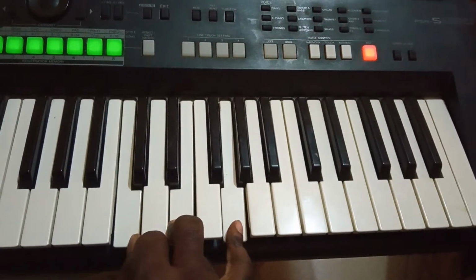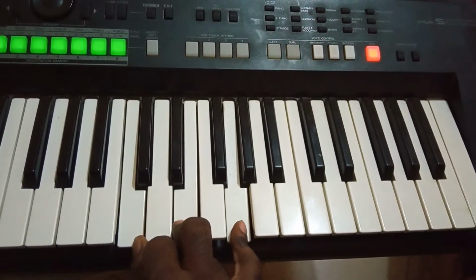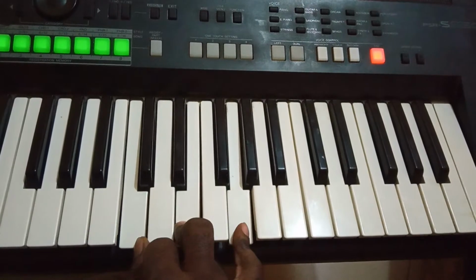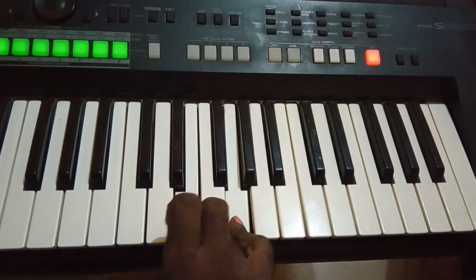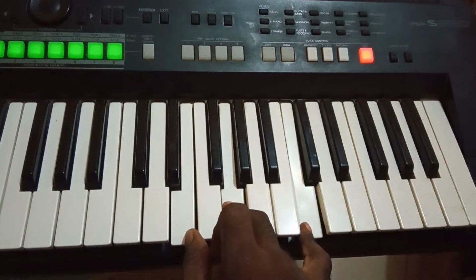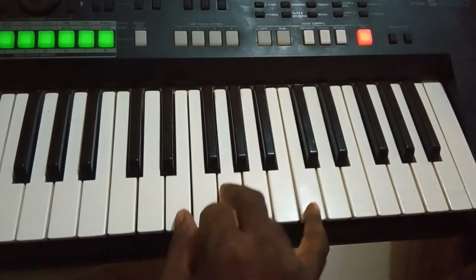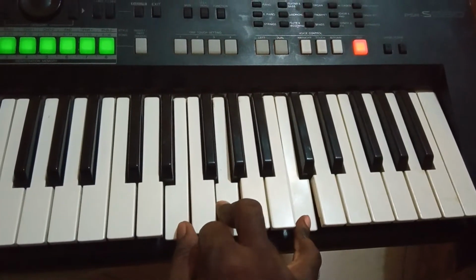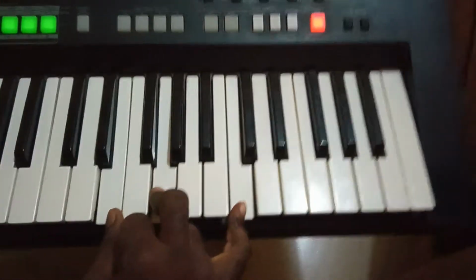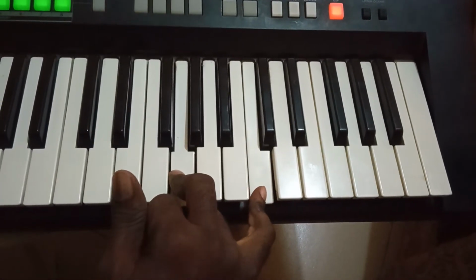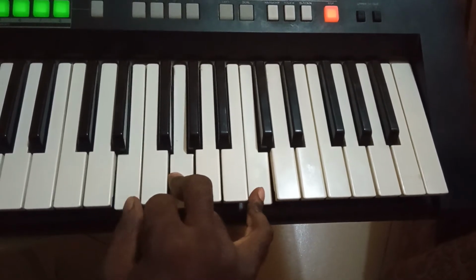And the inversion for this would be simple. Just take away your C from the lower end and replace it with the octave. So you have this, and this is going to be your first inversion. To get your second inversion, you drop this.